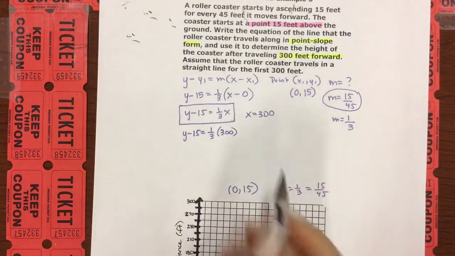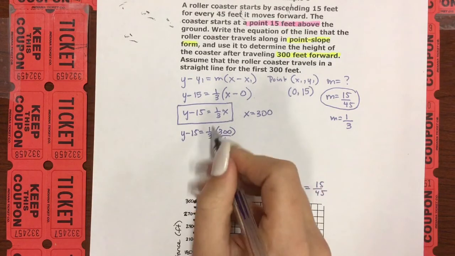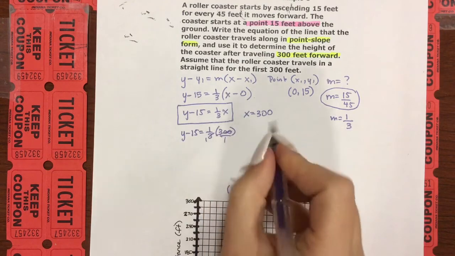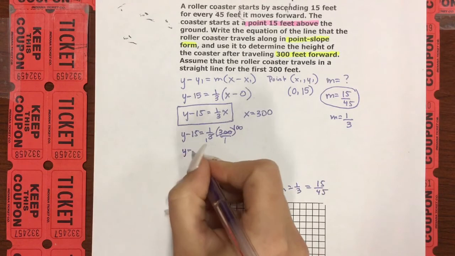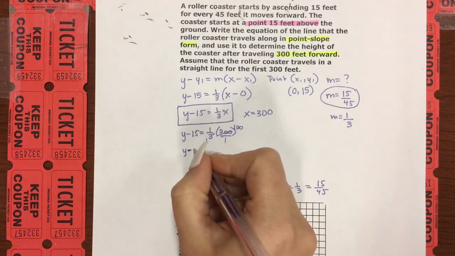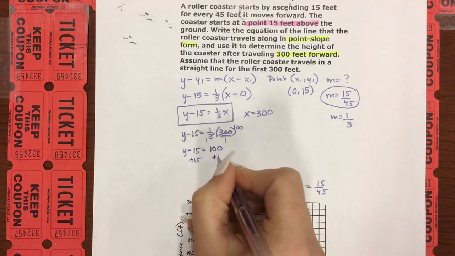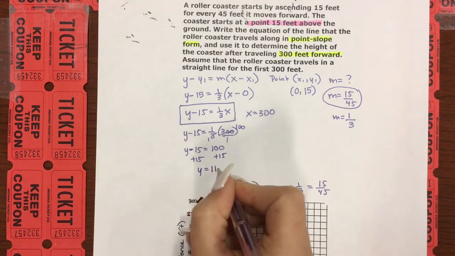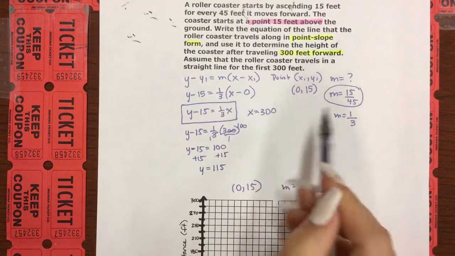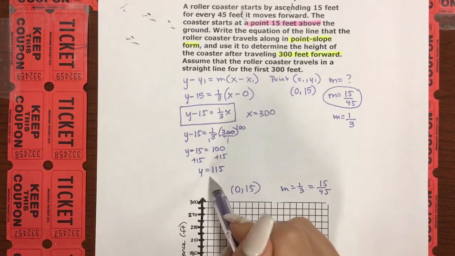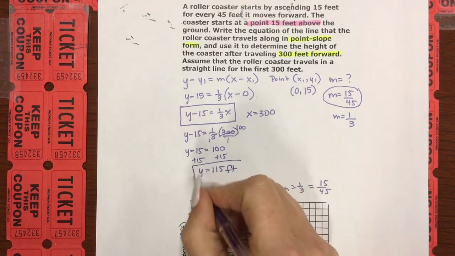We substitute that in, and we have a little fraction work here. We look to cross cancel always, and there's a common factor of 3. 3 goes into 3 one time. 3 goes into 300 100 times. All of this just ends up being 100. Y minus 15 equals 100. Then we add 15 to both sides, and we get y equals 115 vertical feet. So when they have gone 300 feet horizontally, the vertical distance is 115 feet, which is our answer.